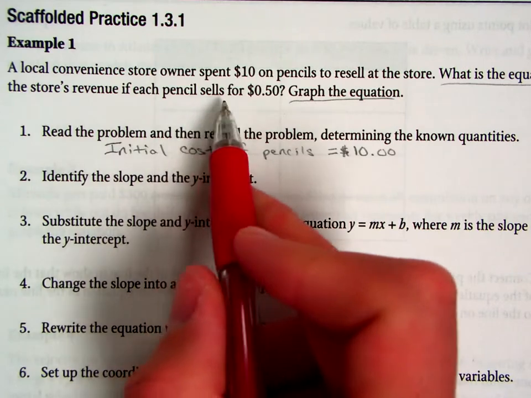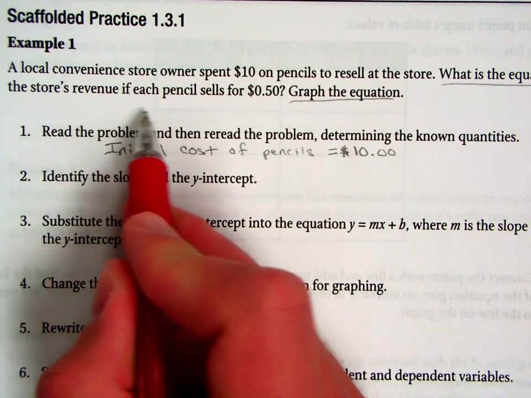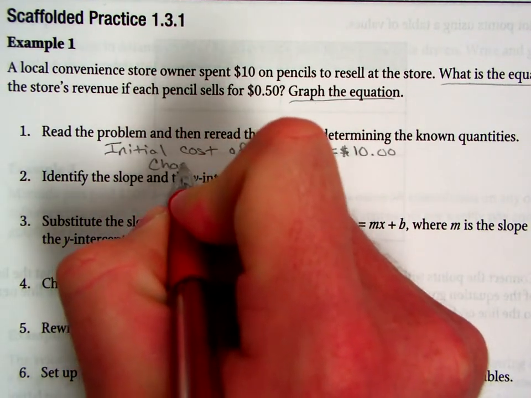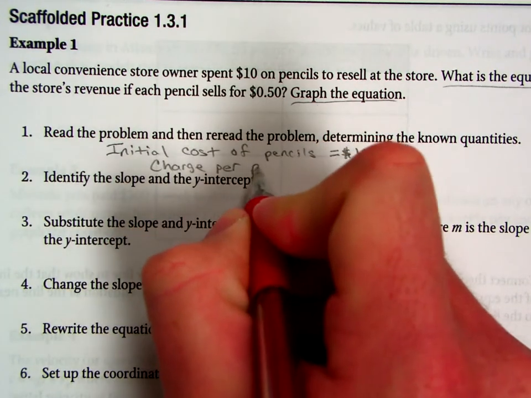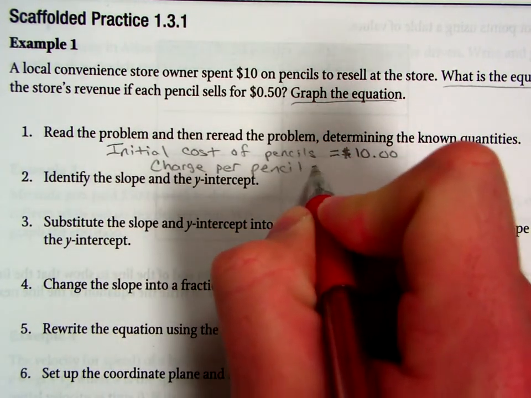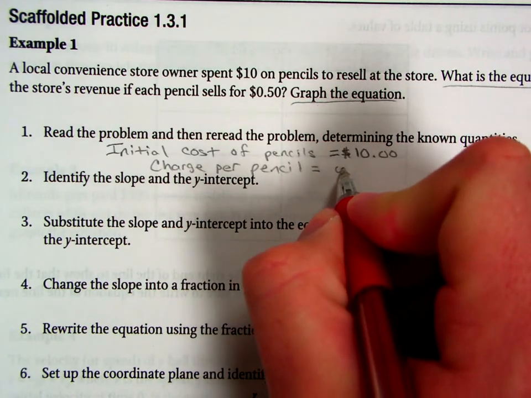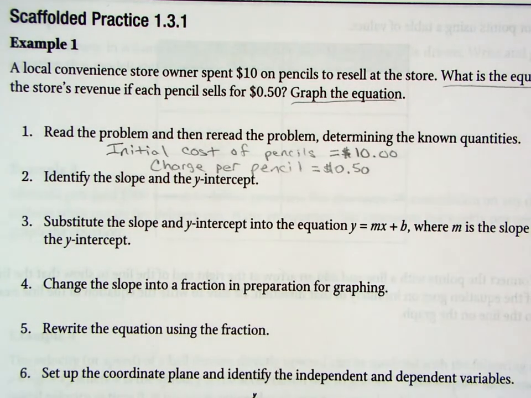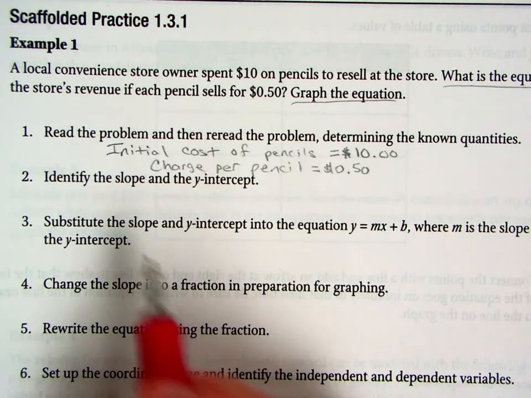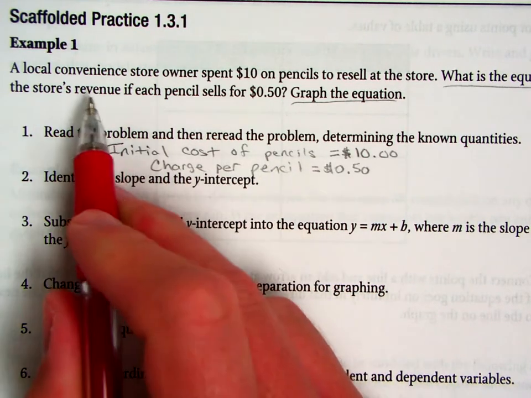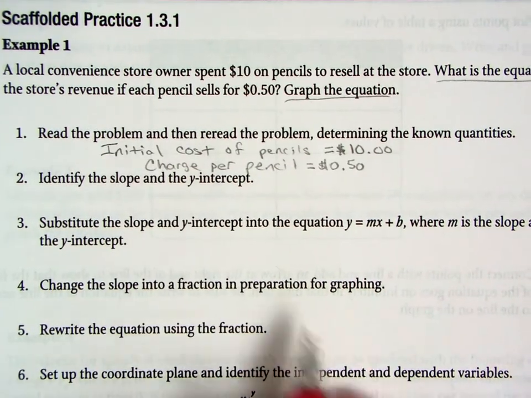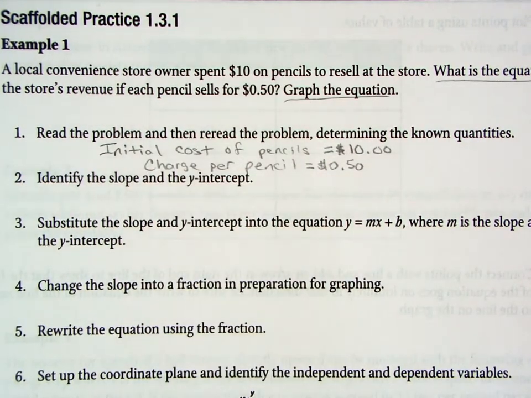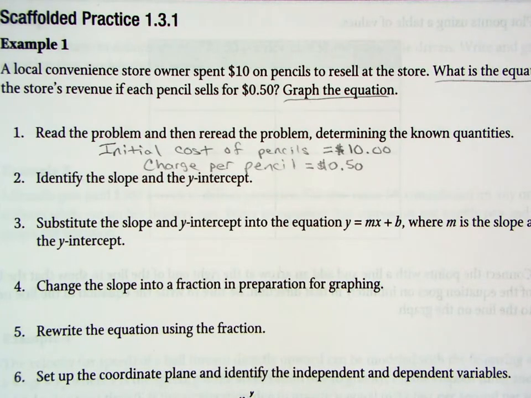And then, what else do I know? What is the equation of the store's revenue if each pencil sells for 50 cents? Okay, so the charge per pencil equals 0.50. So I know my initial cost of the pencils. That's how much it cost this convenience store owner to buy the pencils. It was $10. I also know that each pencil is going to sell for 50 cents. So he's bought pencils for $10. He's going to sell them for 50 cents each.